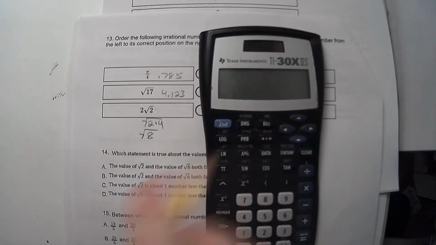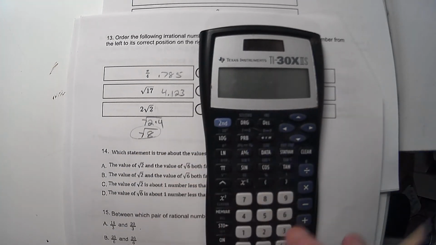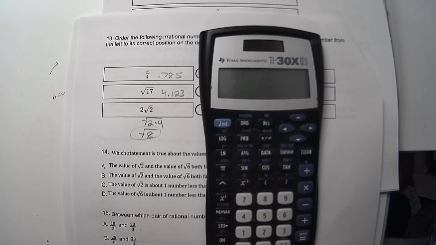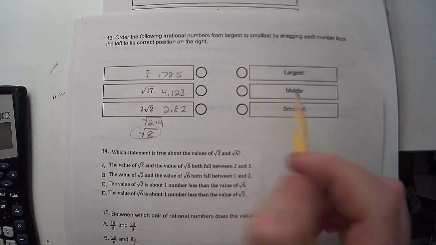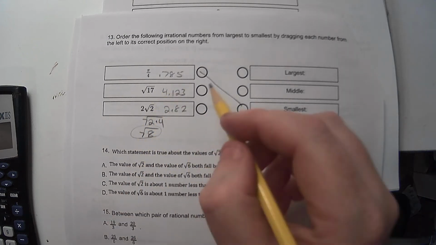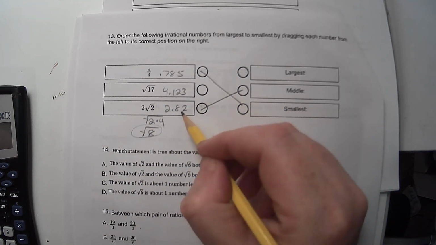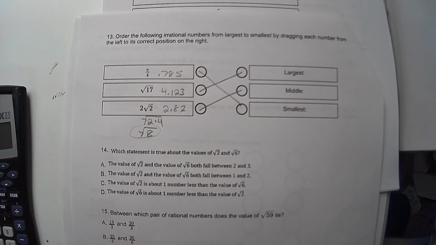So I'm going to come up here, and now this part you should be able to work with no problem. Now I've got second x squared 8, hit enter, 2.82. Alright, so now in looking at this, I've got my smallest value, which is 0.785. I've got my middle value, which is 2.82, and I have my largest value, which is 4.123.